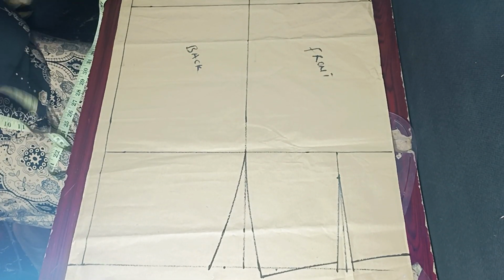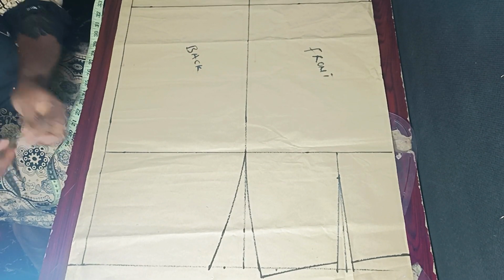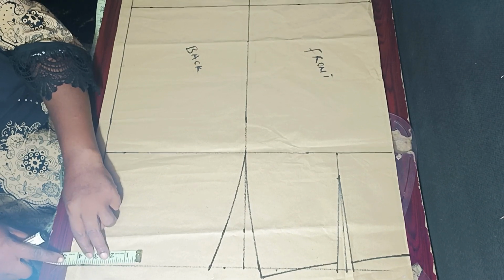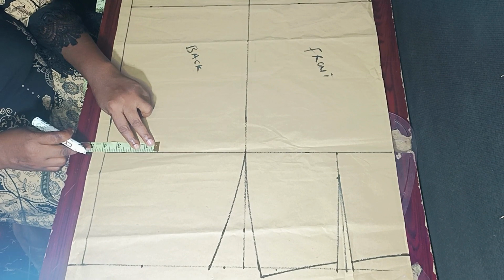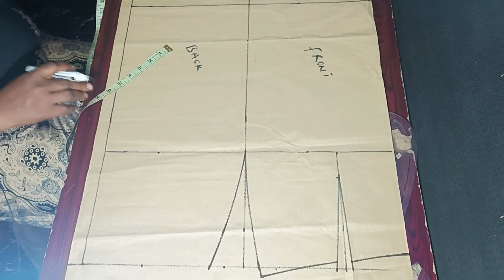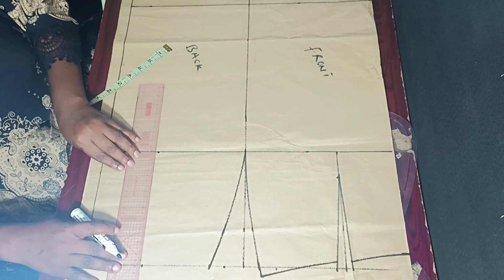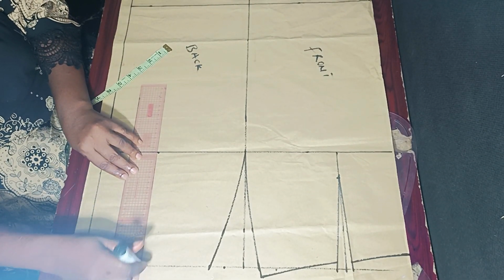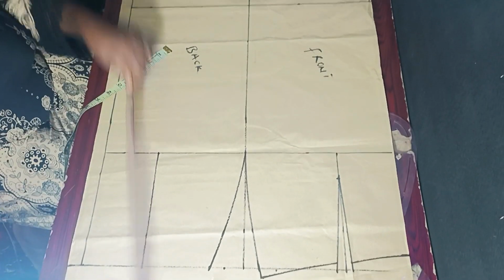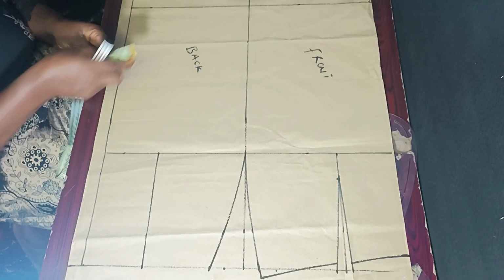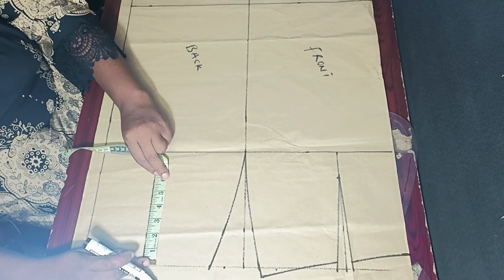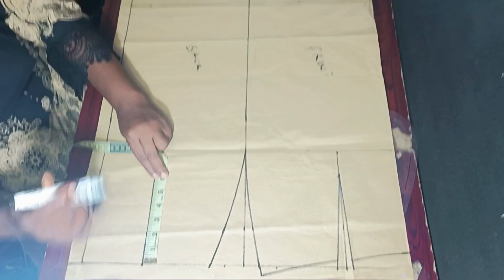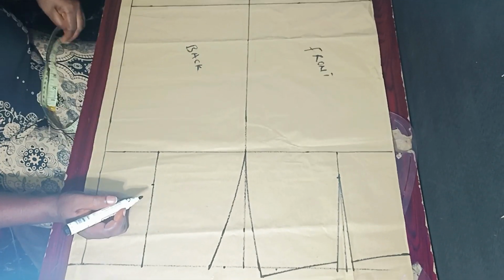So on this back also, we are going to be marking our dart. For that, we are also taking our point to point, which is 3 3/4. We'll mark it, and we are going to mark the same measurements on this hip line, and then we'll join with a straight line. Then on this straight line, we are going to be taking 5½ inches. Feel free to use any length of your choice, but for this tutorial, I am using 5½ inches.